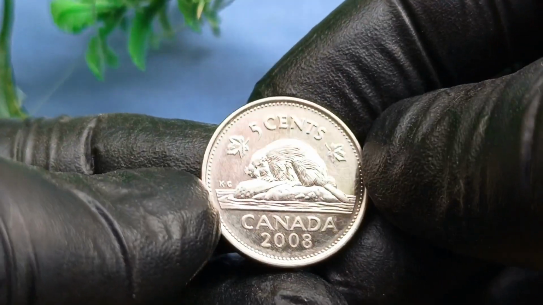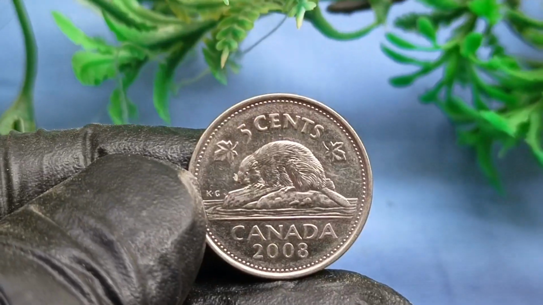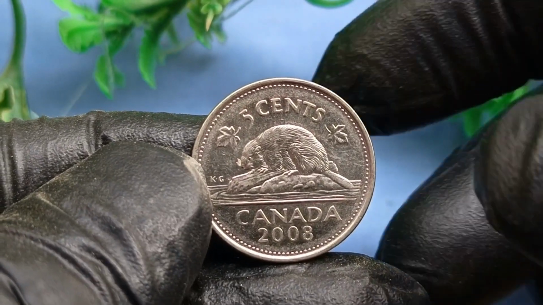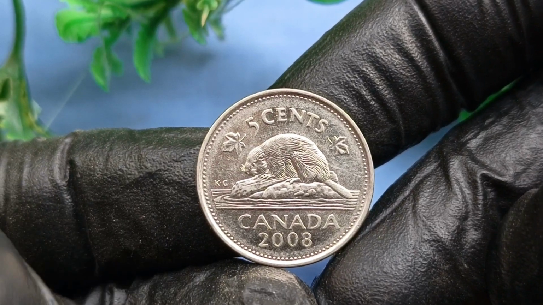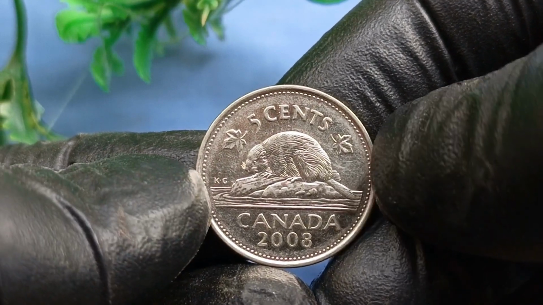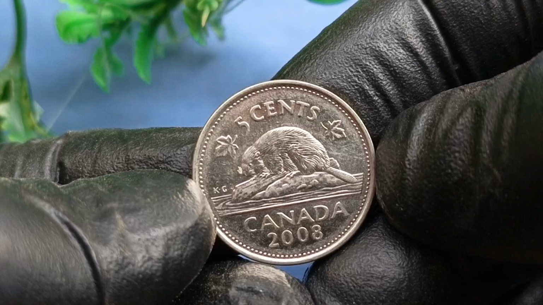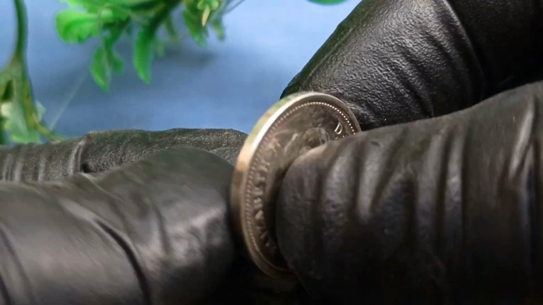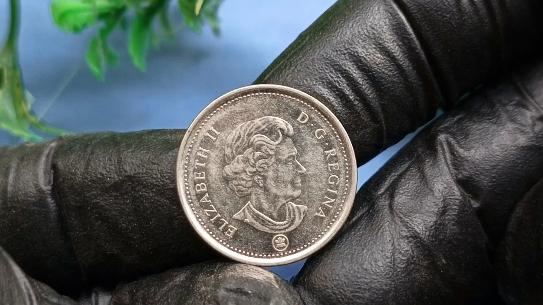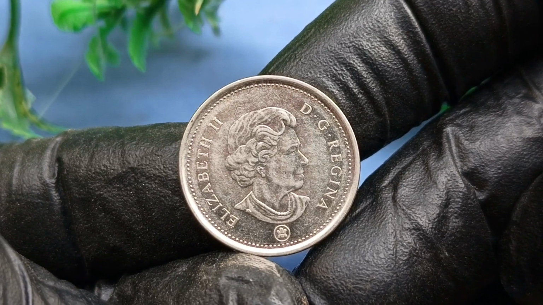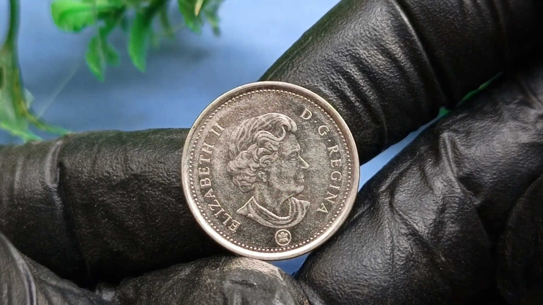history. The portrait of Queen Elizabeth II found on the 2008 issue was designed by Canadian artist Susanna Blunt. Introduced in 2003, it was the first definitive Canadian coin portrait of the Queen without a crown. The design emphasized a natural and contemporary appearance, marking an artistic departure from earlier royal portraits and becoming one of the most recognizable images on modern Canadian circulating coinage.